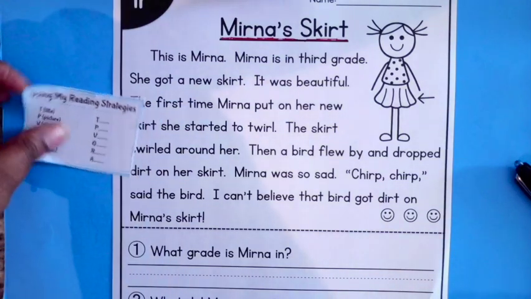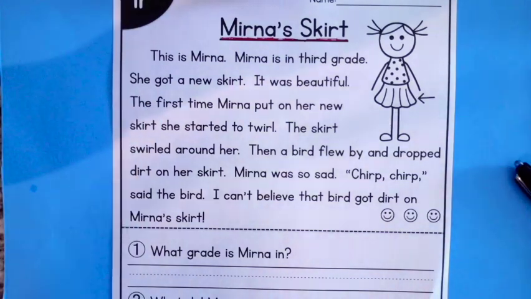So let's think about what this could be about. Could it be Myrna's skirt? Well, we know that the person is Myrna and there's a skirt. So is Myrna the main character? Is she a child? Is she a mom? Who is Myrna?